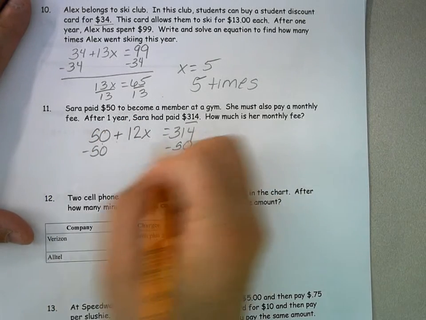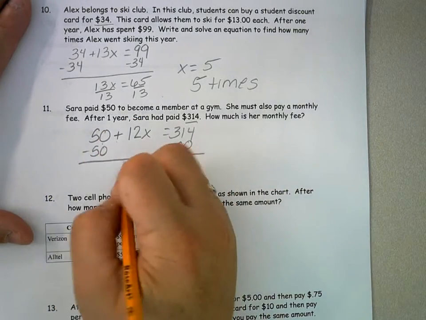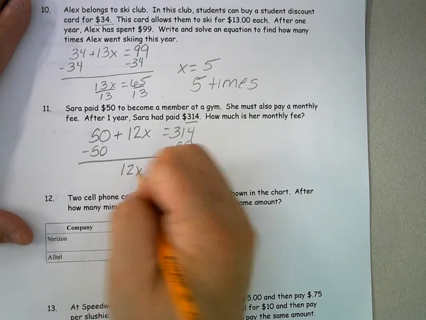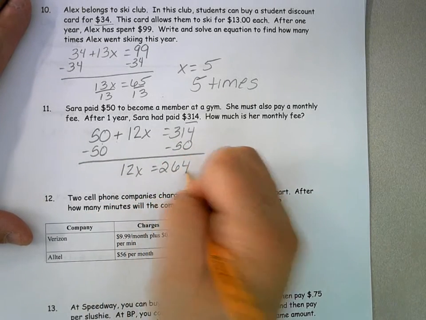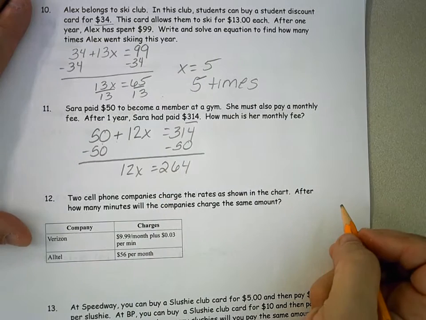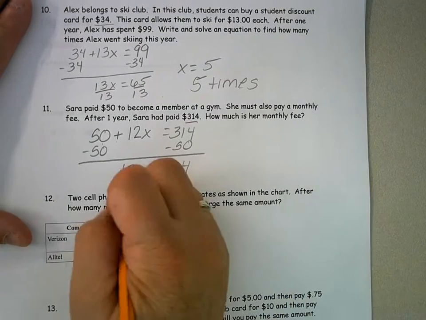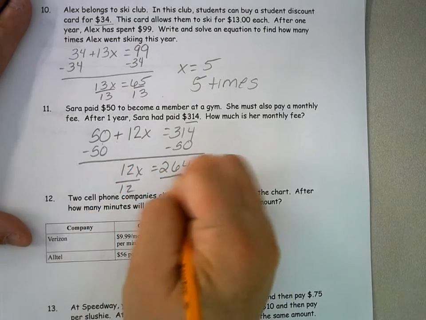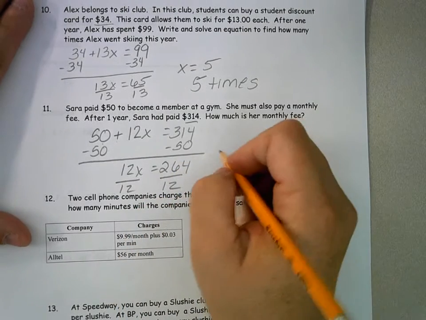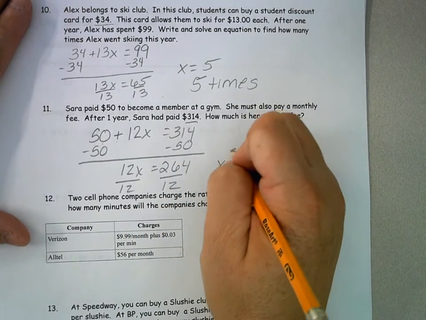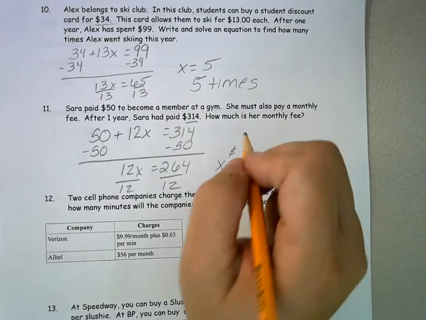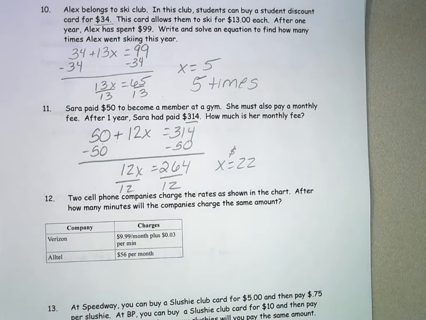From there you subtract 50 from both sides, and you have 12x equals 264. And when you divide both of those sides by 12, you end up with x equals $22. So $22 a month was the monthly fee.